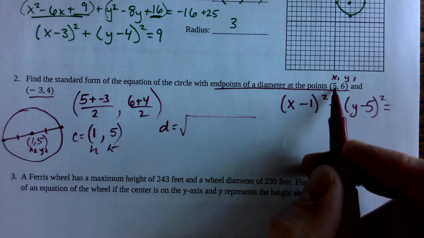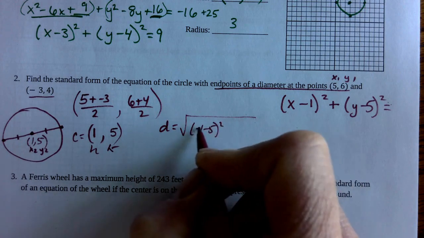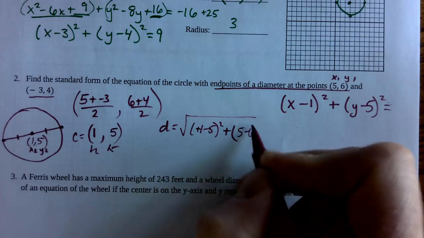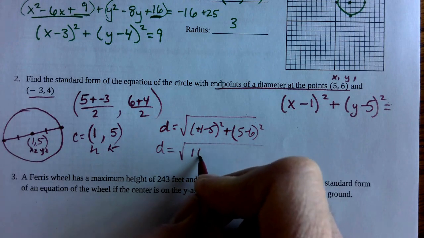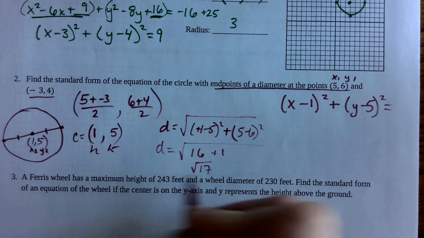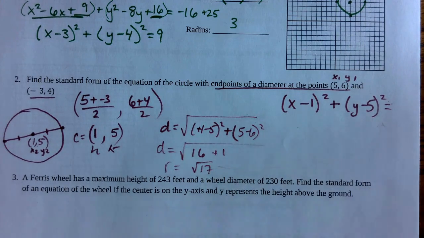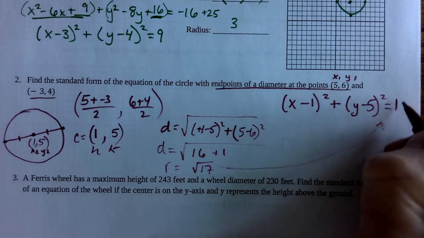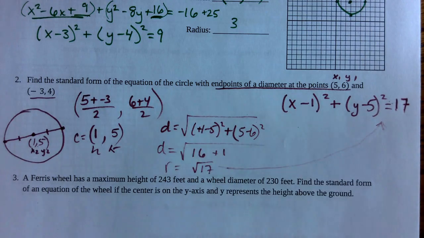So x2 minus x1 will be 1 minus 5, negative 4, sorry about that, and then plus 5 minus 6, quantity squared. So I'm getting here negative 4 squared is 16, plus negative 1 squared is 1. I'm getting the square root of 17, but don't forget that means that's my radius. So if I square it, looks like that's the end of this one. So there's the final answer to that one.